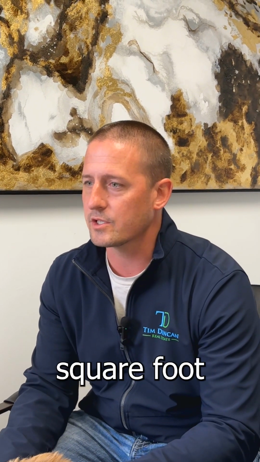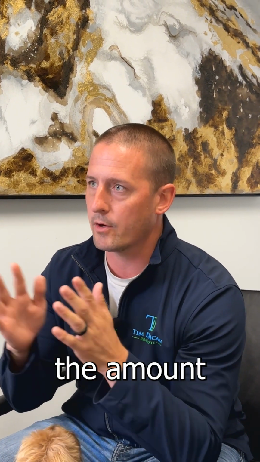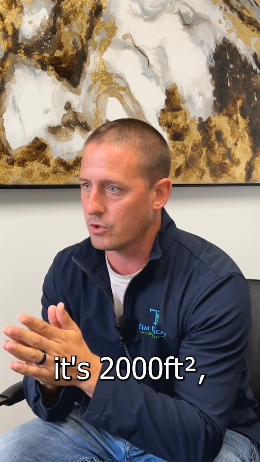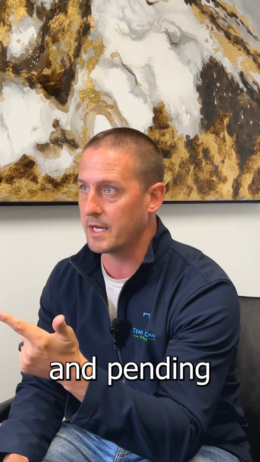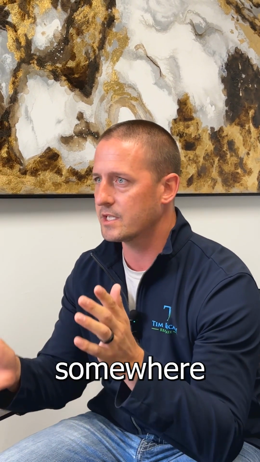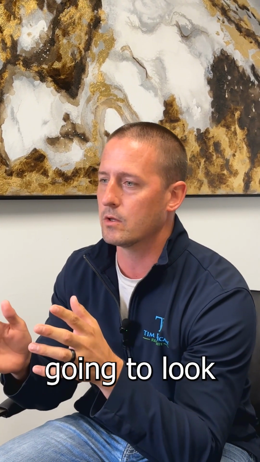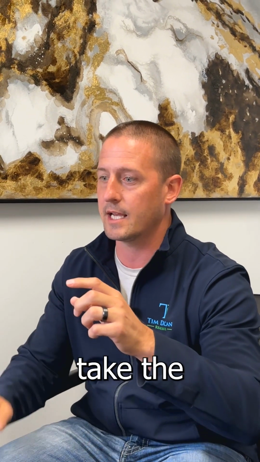So let's take a 2,000 square foot house, for example. First, we're going to determine the amount that we need to go on each side. If it's 2,000 square feet, I'm probably going to look for comparables. These are sold and pending comparables between 1,750 and 2,250 square feet. Somewhere around there, it can move a little bit, but I'm going to look for comparables in that square footage range.